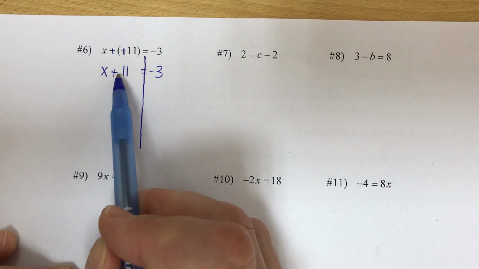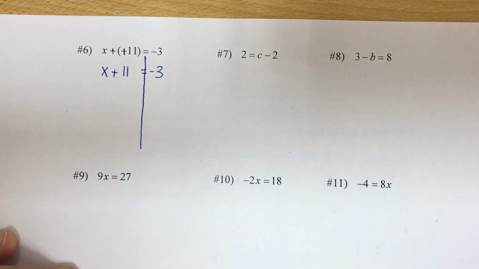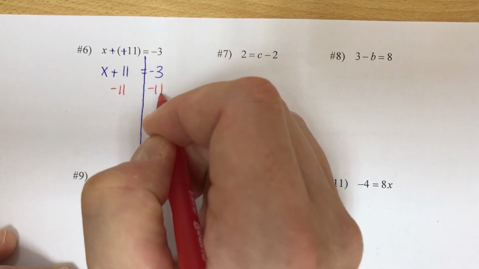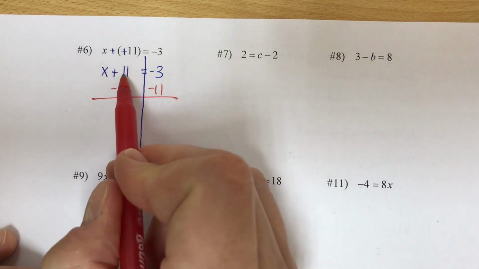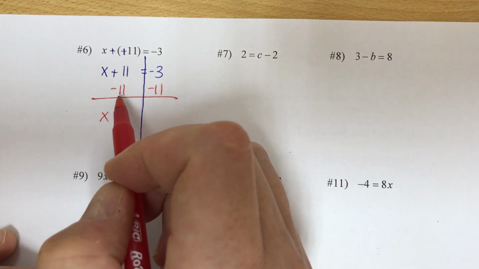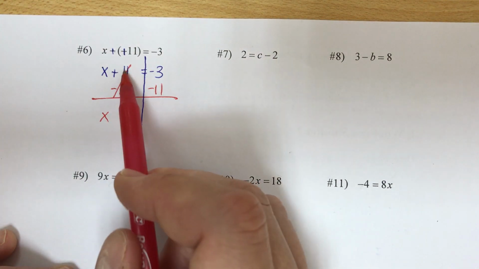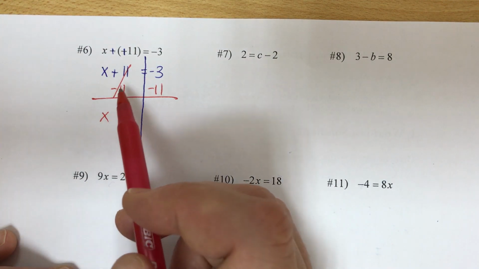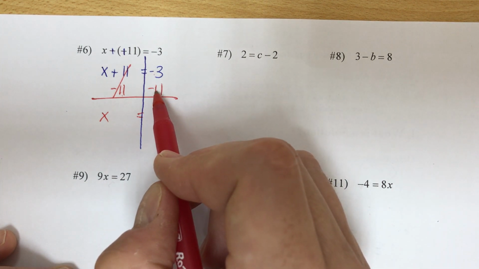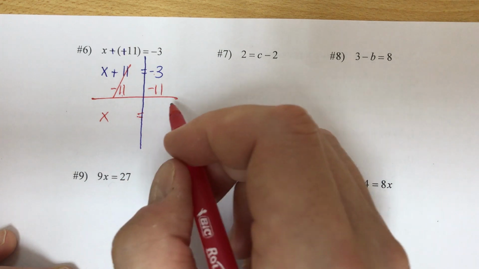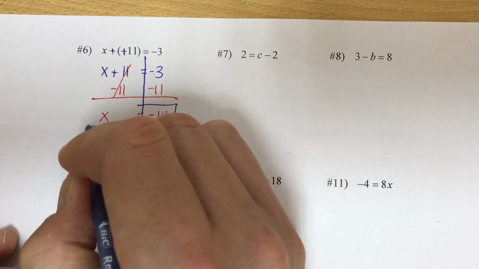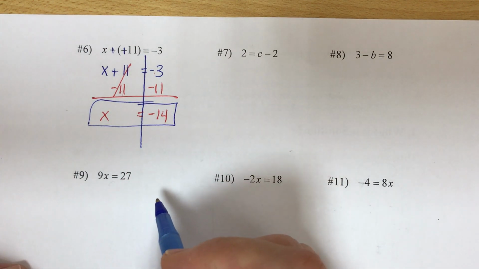Now we want to move the constant to the other side. To undo addition, we will do subtraction. And x will come down. That doesn't change. Positive 11 minus 11 is 0. So those are gone. They undo each other. And you need to be careful here. This is a negative 3, subtract 11, which is moving left. So on the number line, that's negative 14. X equals negative 14. Now, is that correct?